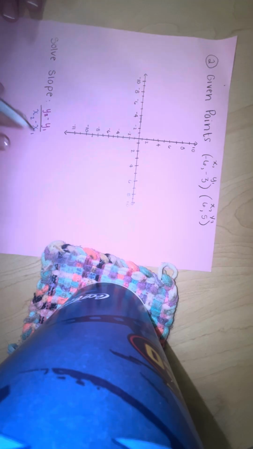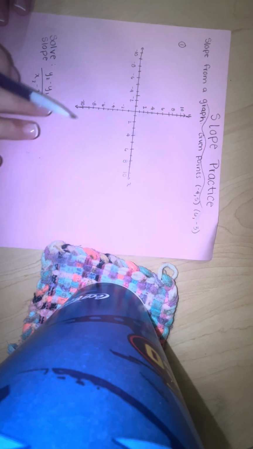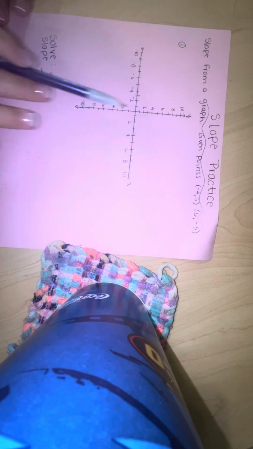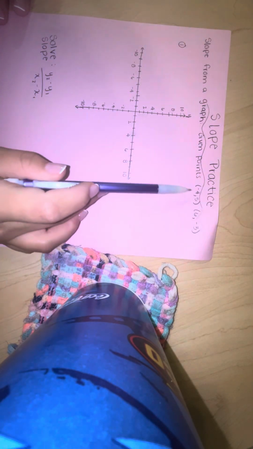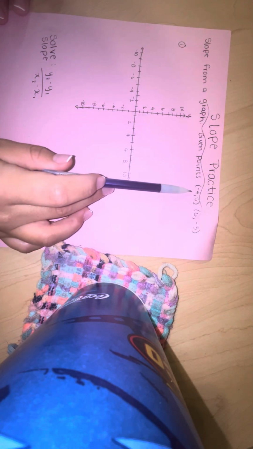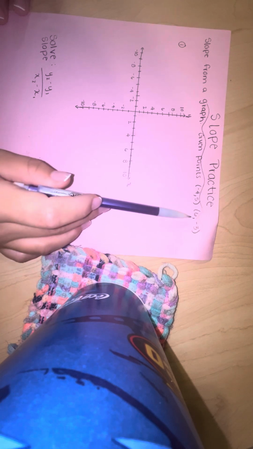Now we're going to go on to finding slope when you're given a point. Okay, so I've written example number 1. As you can see, we're given a simple graph. We have our x and our y, and we have -4, +5, +6, -3. Well, when you're given this, what is the first thing you should do?